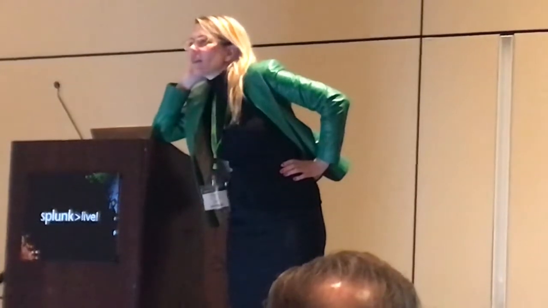Next question. Given that Splunk is a time series-based log, is it expected that all the data coming in needs to be in UTC format, or how does it handle time zones?